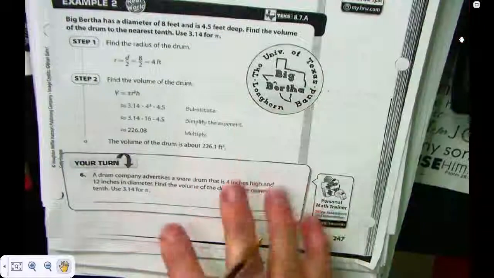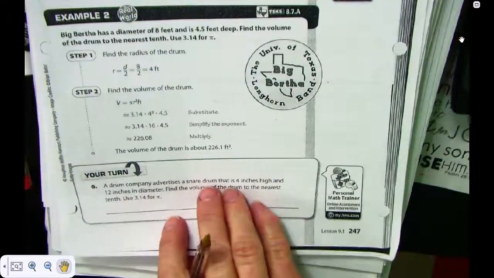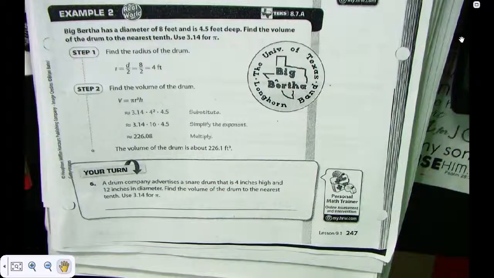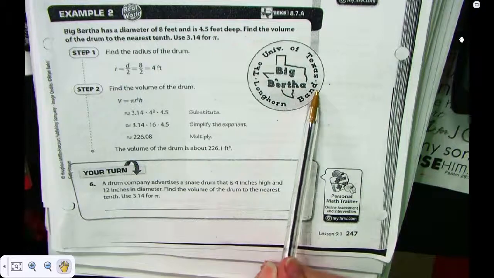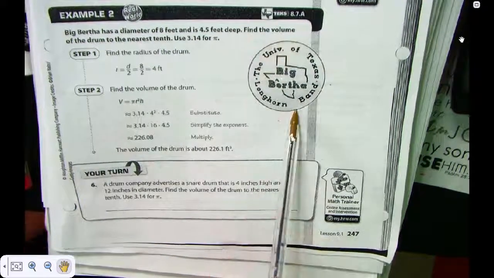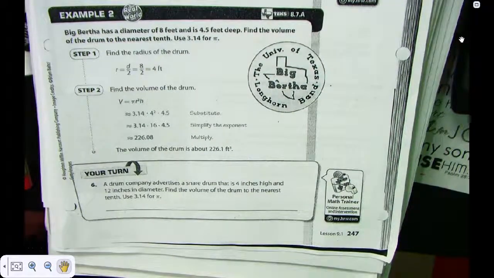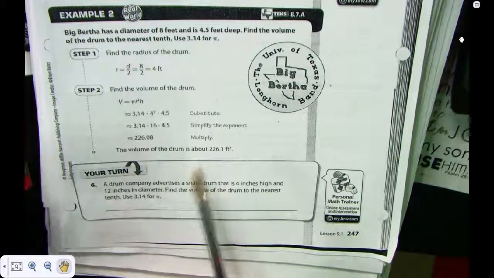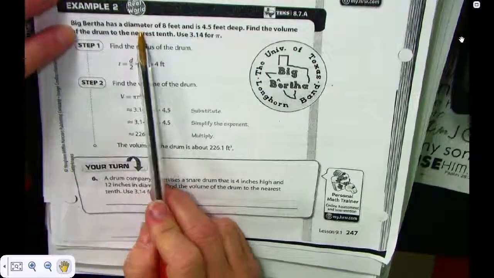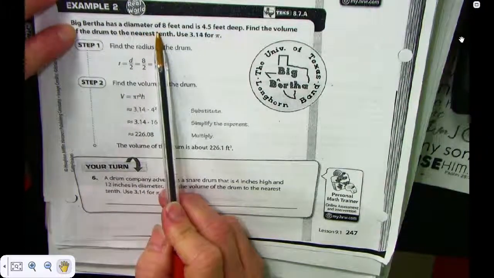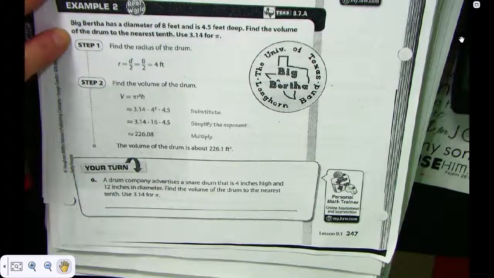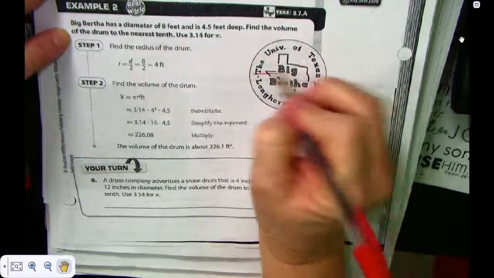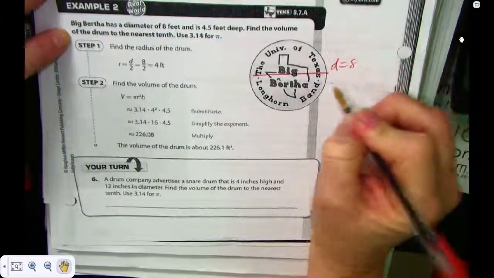Okay, I love this question because, you know, I'm a Longhorn fan, and I love the Big Bertha. Look right here. This is Big Bertha. It's a huge drum that they beat on. So it has a diameter of 8 feet, and it's 4.5 feet deep. So if the diameter is 8, the radius is 4.